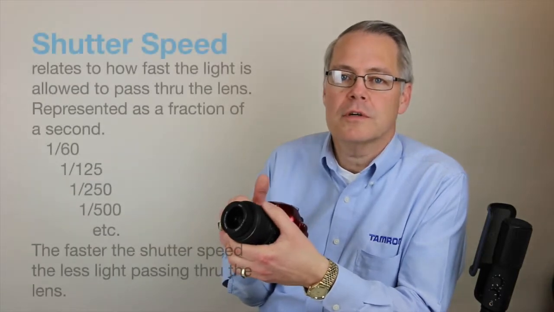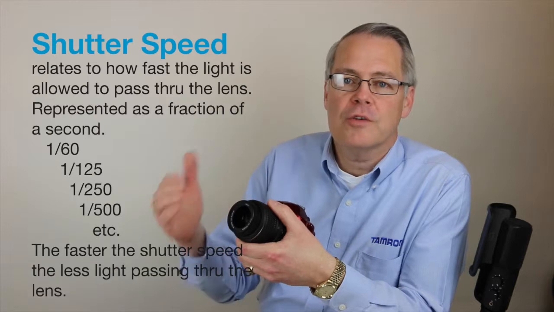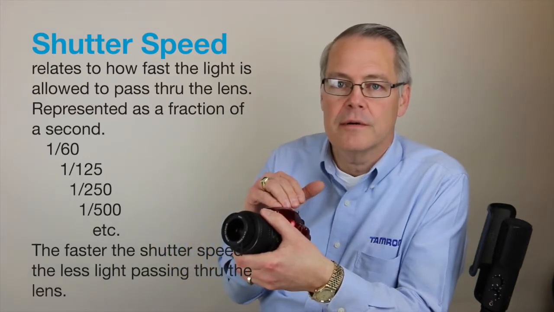The third part of an exposure is the shutter speed. How fast are you letting that light go through the lens and hit the sensor?